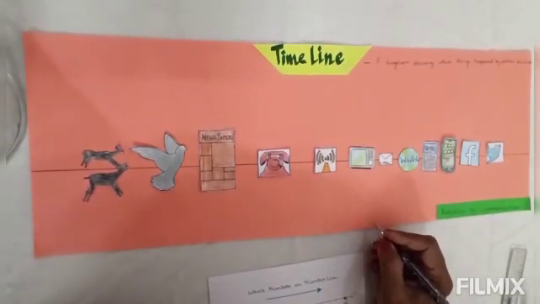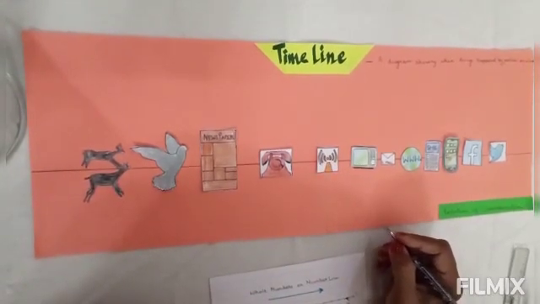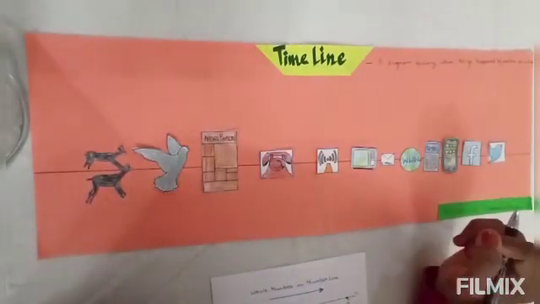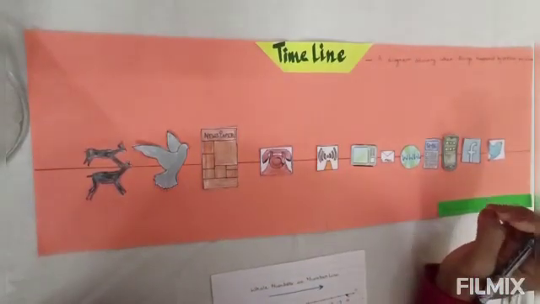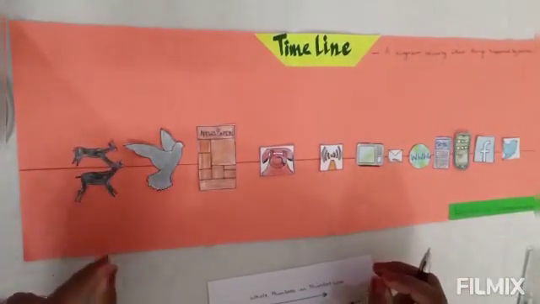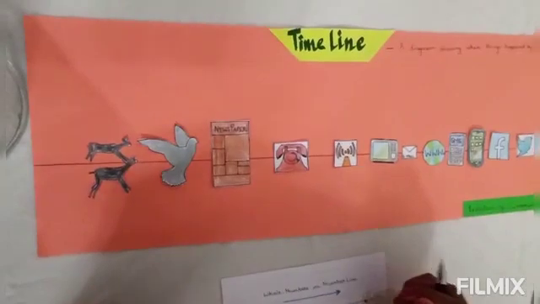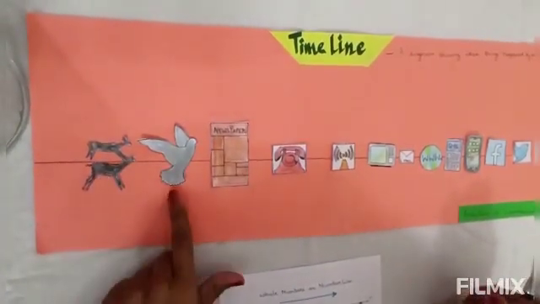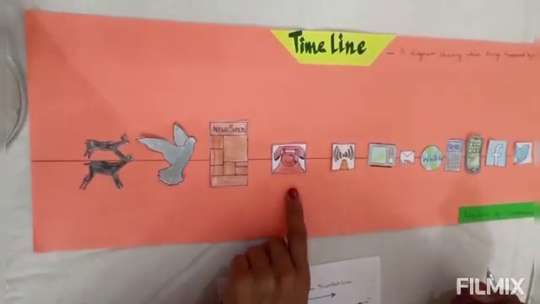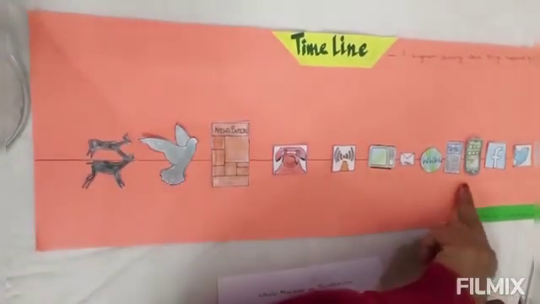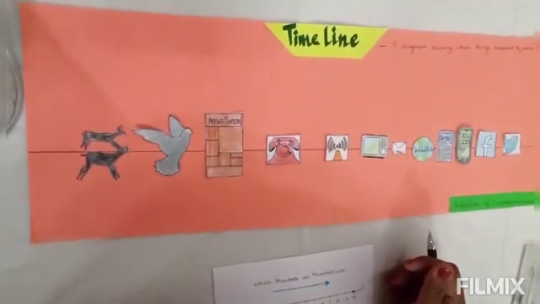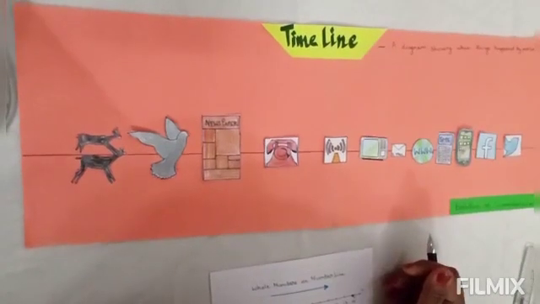In this video, I will explain to you how to prepare a timeline. What is a timeline? As you can see, it is a diagram showing when things happened by position on a line. Now for this activity, I have taken the topic of means of communication. You can see paintings, pigeon, the newspaper, telephone, and so on. Today, whatever means of communication that man has developed can be represented on a line.